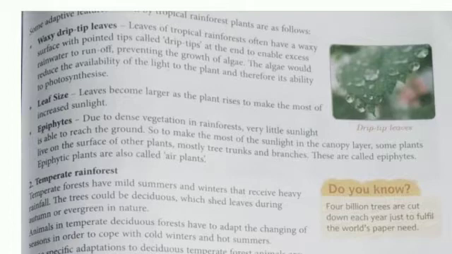अगर बहुत ज़्यादा algae हो जाएगा तो algae again starts photosynthesis. So the actual plant cannot get much sunlight, and so they have less photosynthesis. So they have less food also. So to avoid these things, they have waxy drip tip leaves. So no water, no algae, no scarcity of sunlight, and plenty of photosynthesis. Okay.